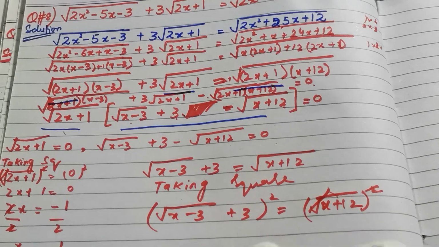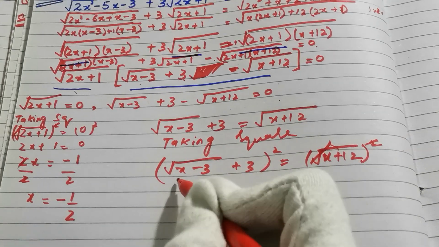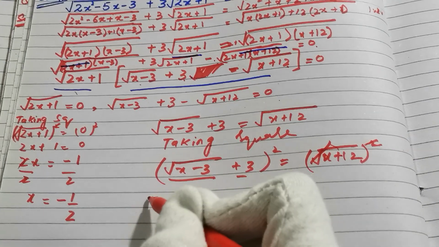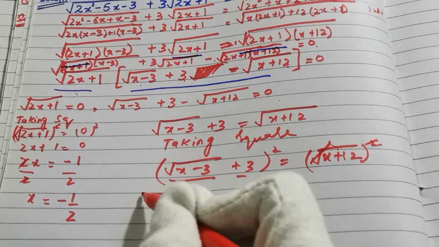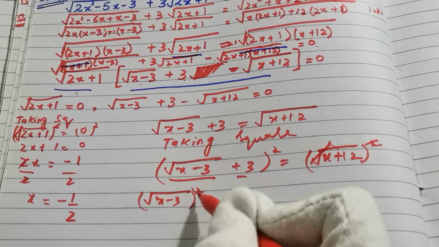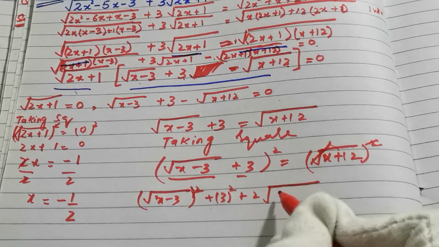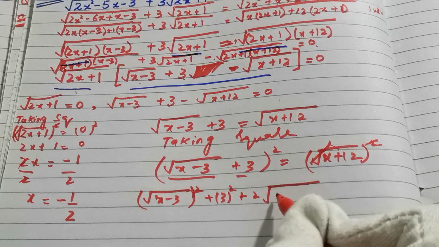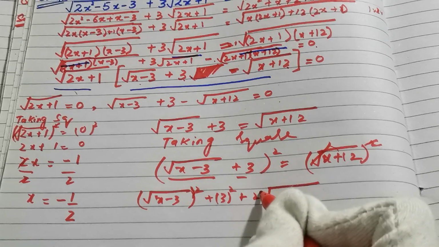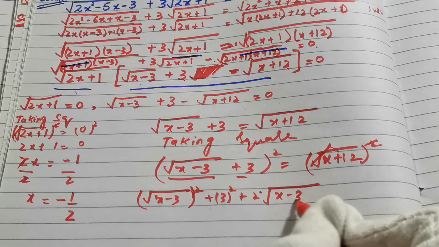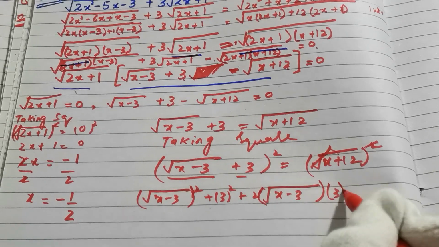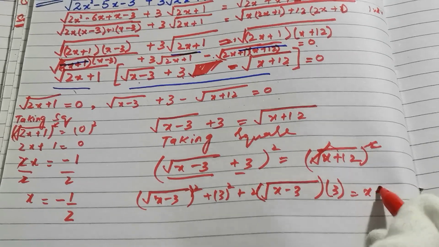The square and root cancel. A plus b, this term is a, this is b. A square plus b square plus 2a into b is equal to x plus 12.